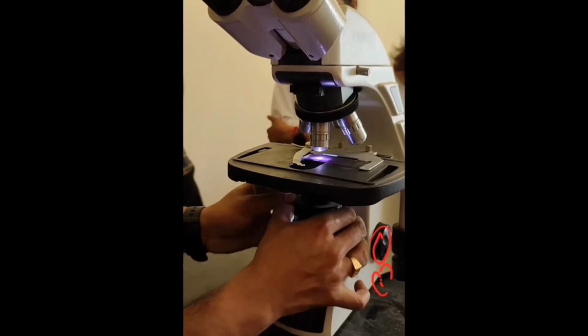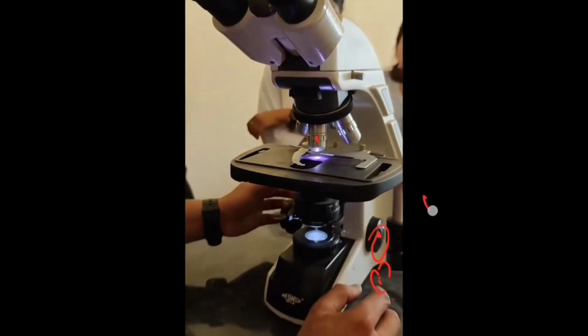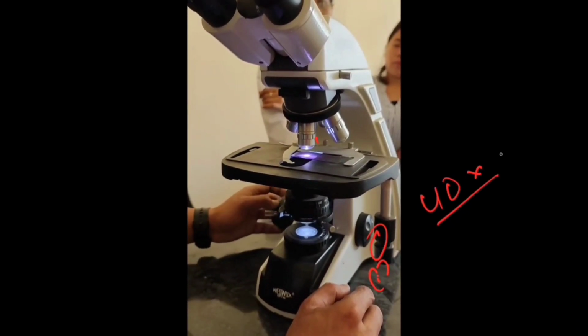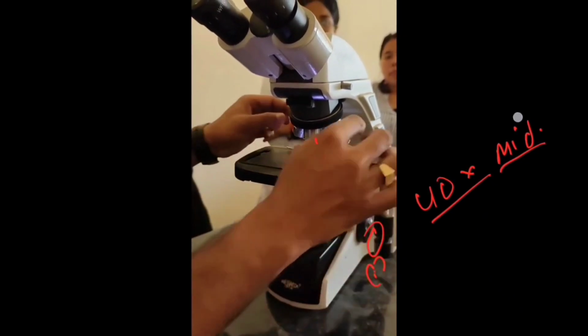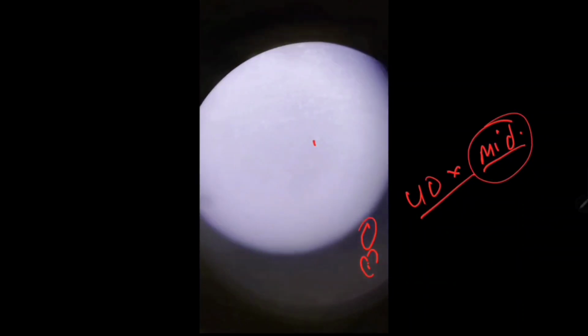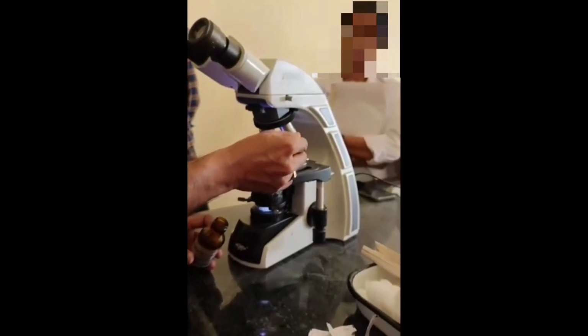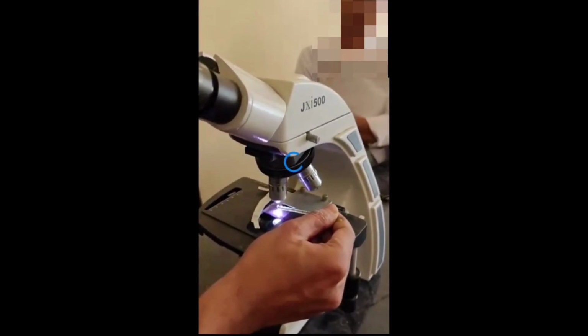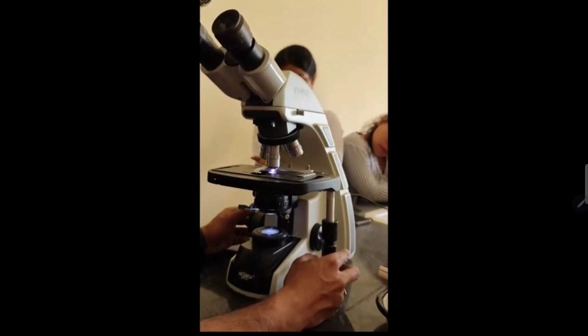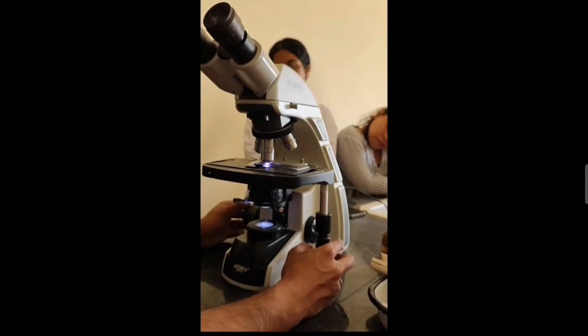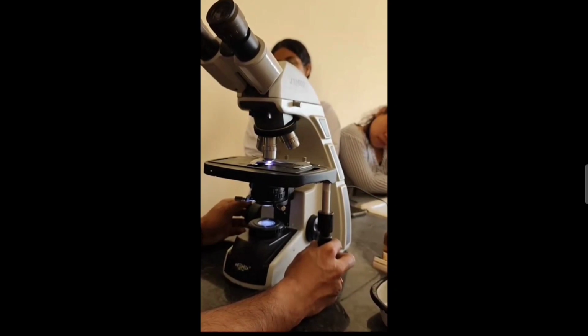Because we are using the 40x objective lens, the diaphragm should be mid open usually, and the condenser should always be in the mid position, not too high or too low. So see under the 40x microscope. So yeah, cells are visible. So I am putting the oil here on the glass slide. The oil immersion lens will almost touch the glass slide, and whatever gap we leave, around 2 millimeter, that gap will be filled by oil.